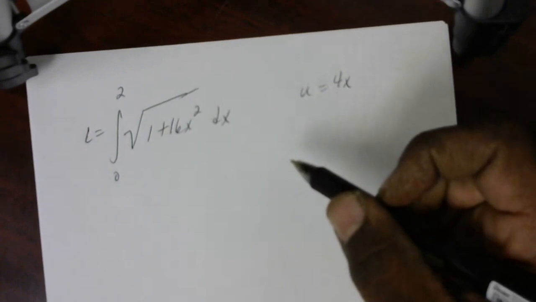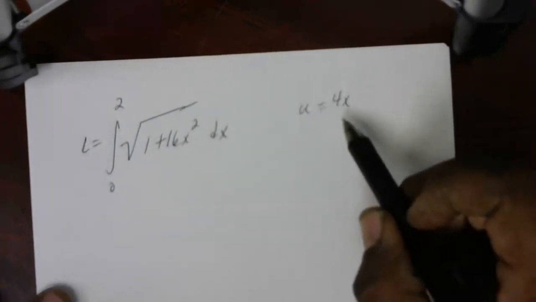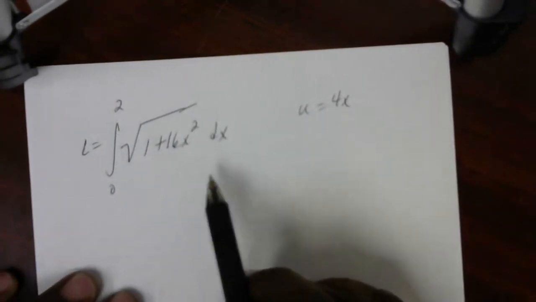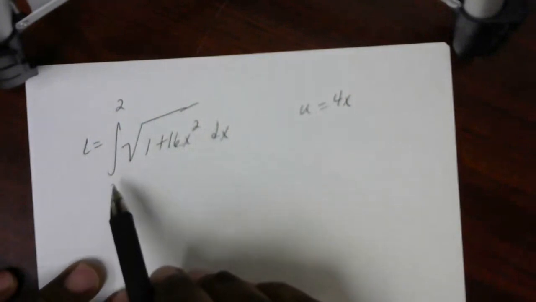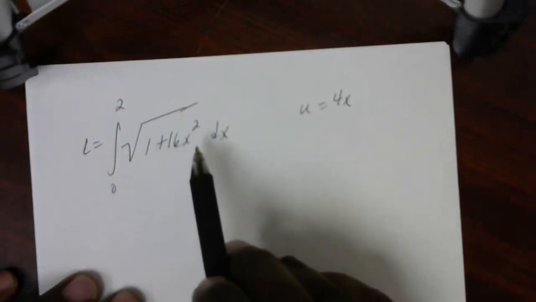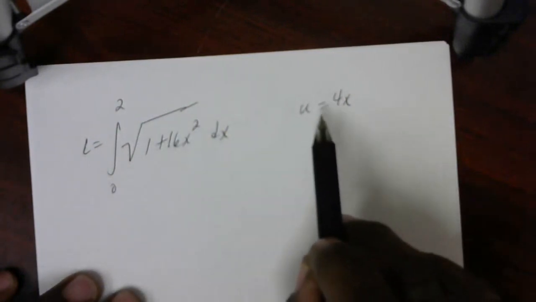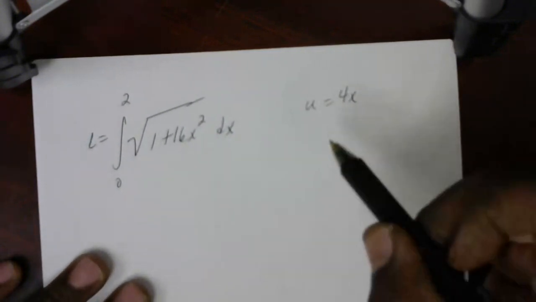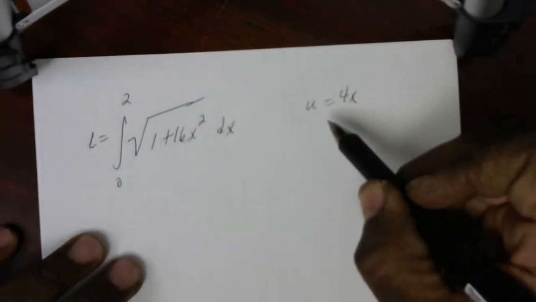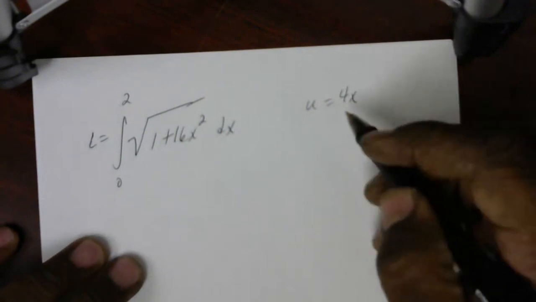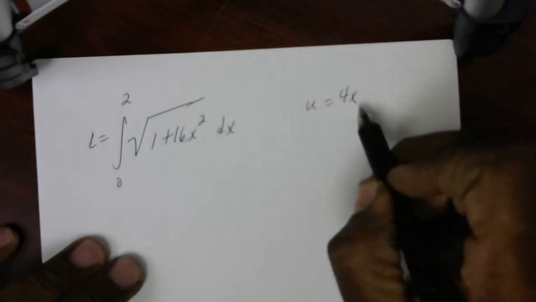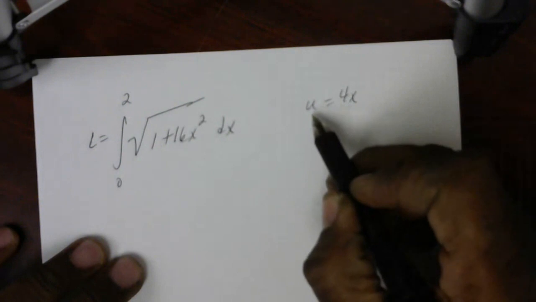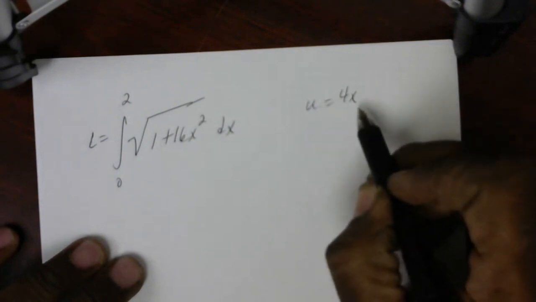All right, so what I will do from this point is I want to rewrite this integral, which is in terms of x. I want to write it in terms of u. So the first thing I'm going to do is take the derivative with respect to x for both sides of this equation.